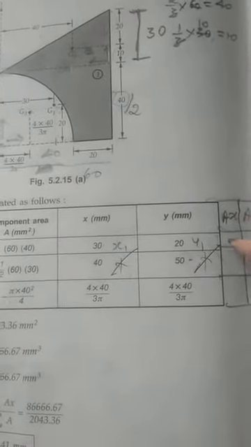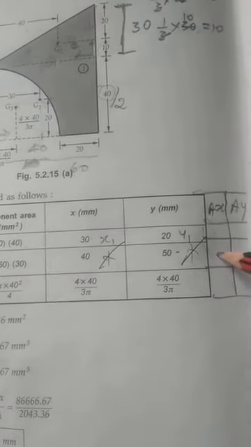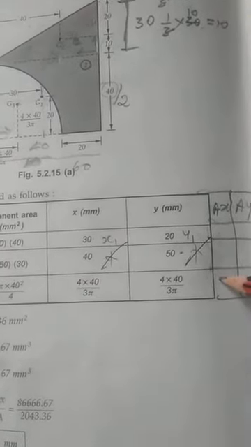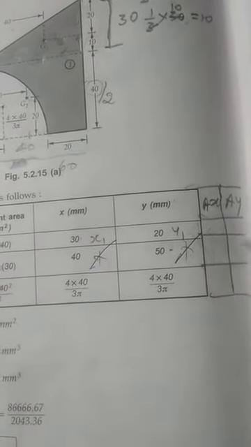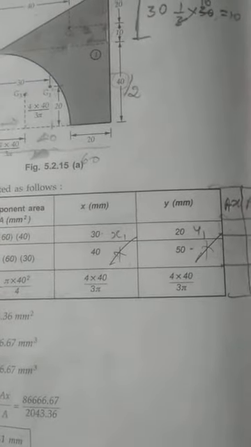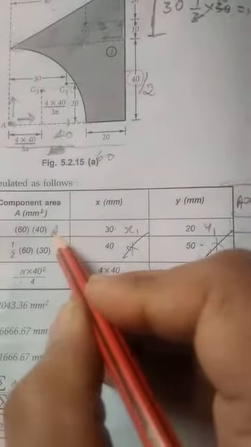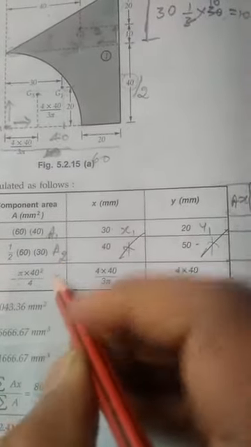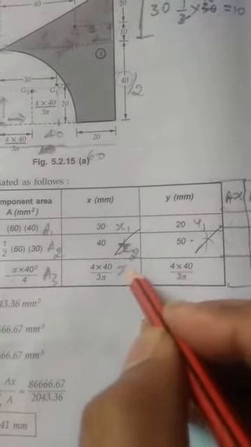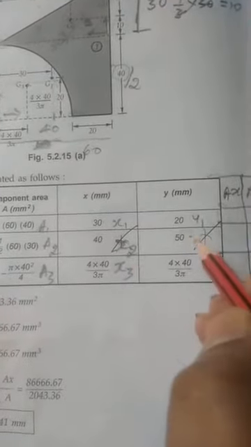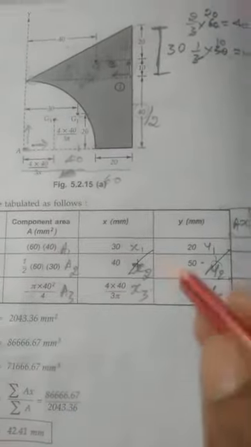So this will be a1 x1, a2 x2, a3 x3. Next is a1 y1, a2 y2, a3 y3. Like that it will proceed. If you don't want another table, you just leave it. You take this one as a1, a2 and a3, this one as x1, x2, x3, y1, y2, y3. So 3 areas are there, that's why you will get it like this.